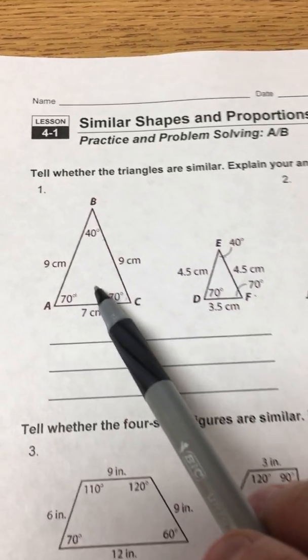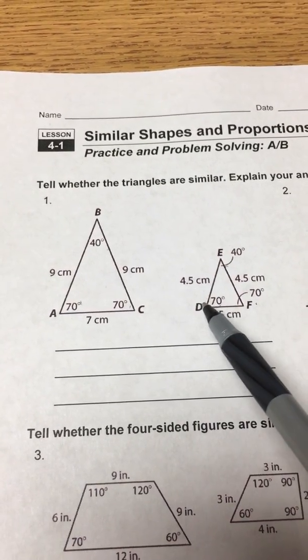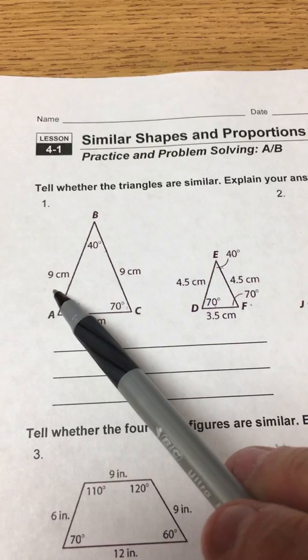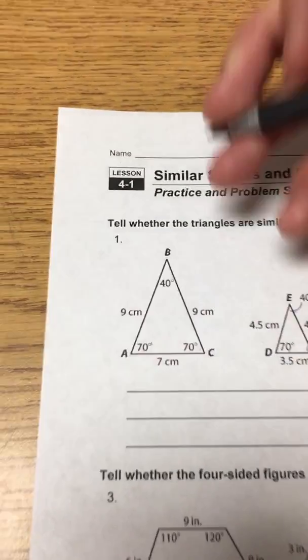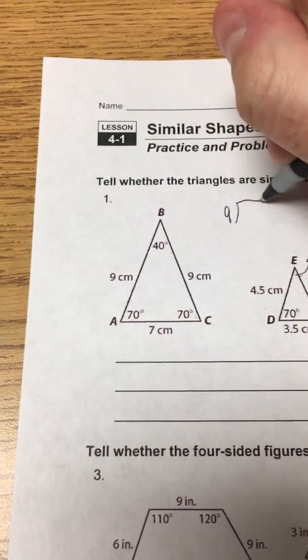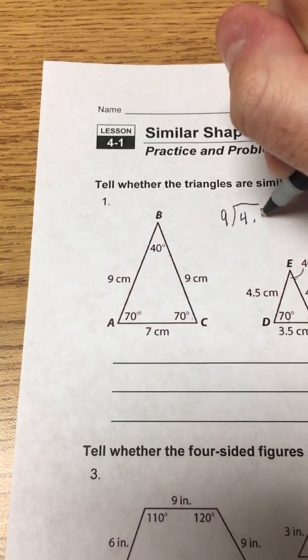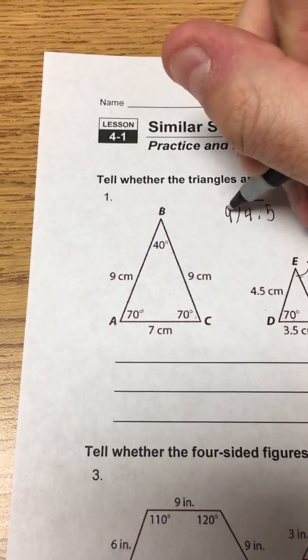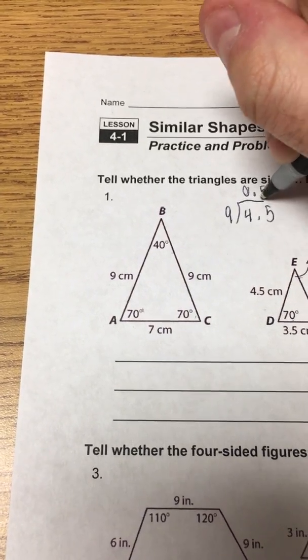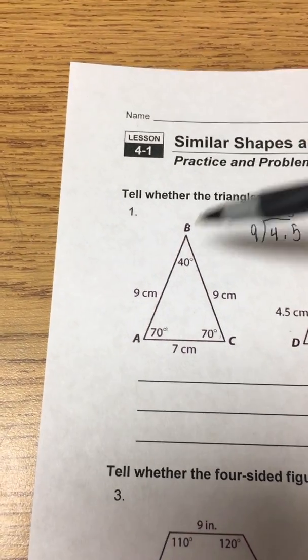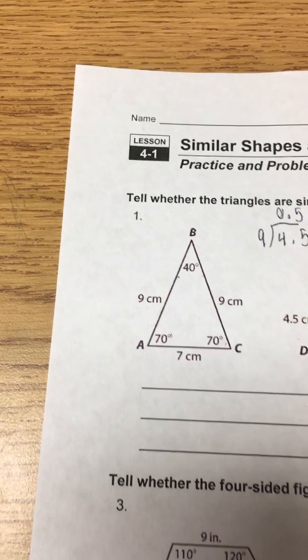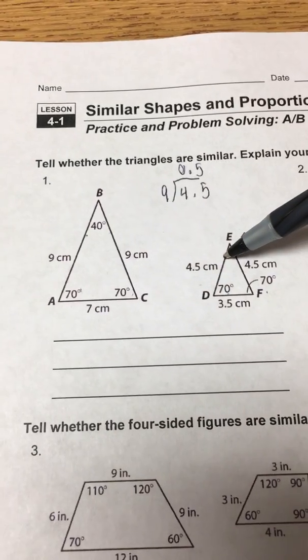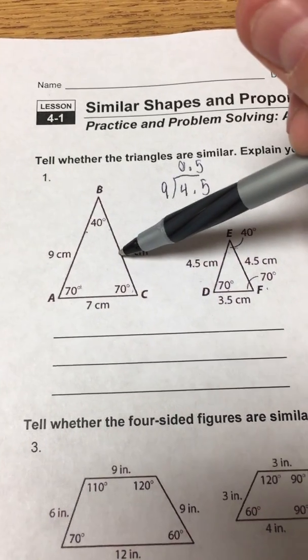Since I am creating a new triangle from ABC to become DEF, I want to move from left to right. So I would put 9 into 4.5. 9 cannot go into 4, so I put a 0 and a decimal. And 9 can go into 45 5 times. So AB corresponds to DE with a scale factor of 0.5.